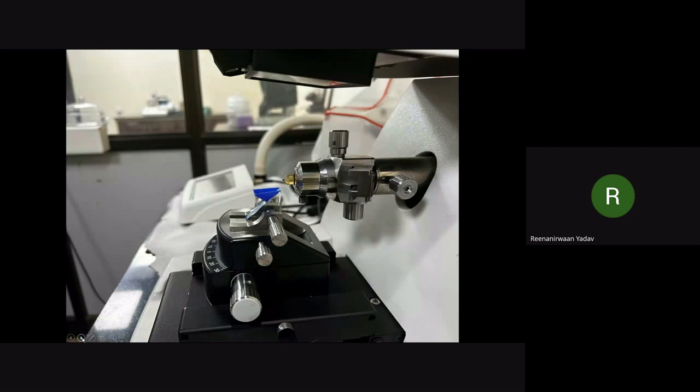So this is the alignment. Here we have our cutting arm or our lever which is holding our sample. Below that we have a glass knife attached with the boat. By moving this along the edge of the glass knife, we can get our thin section.